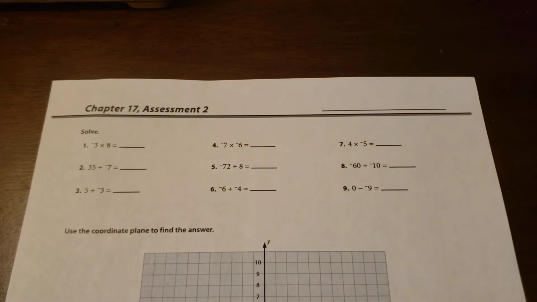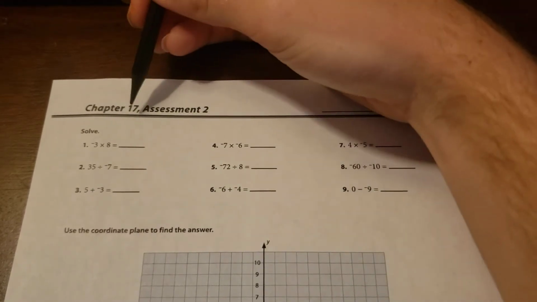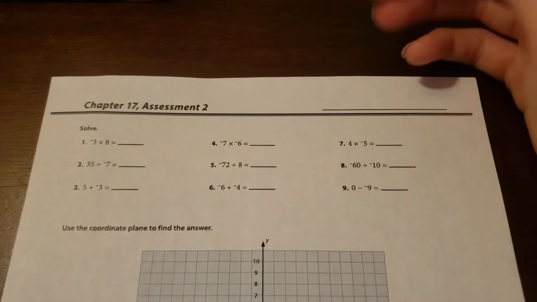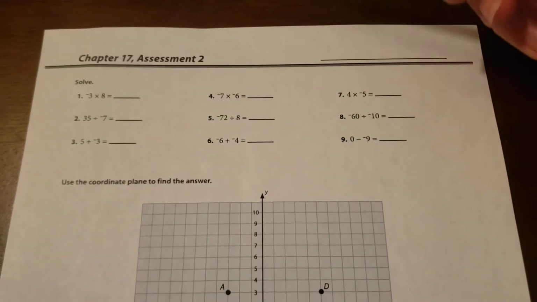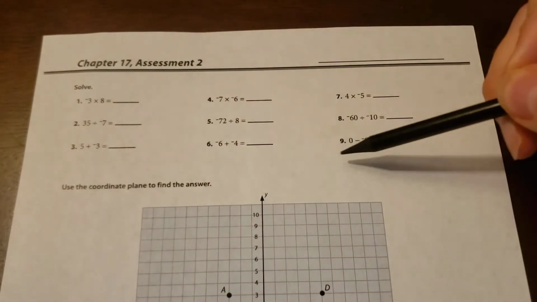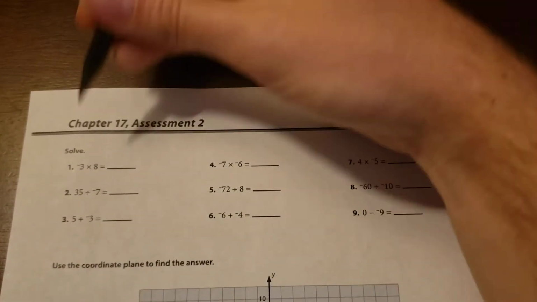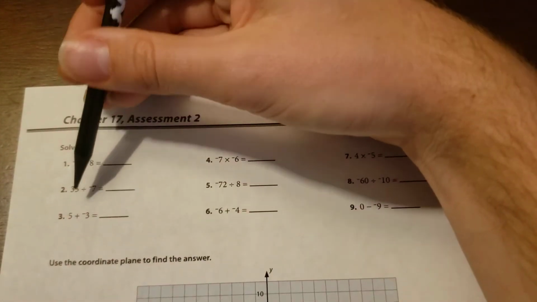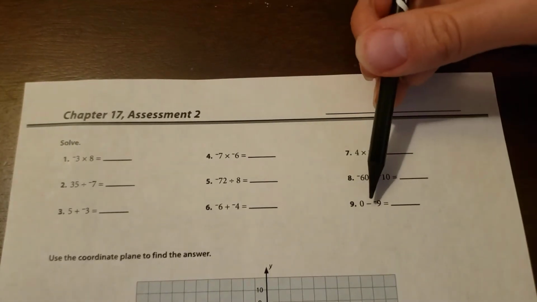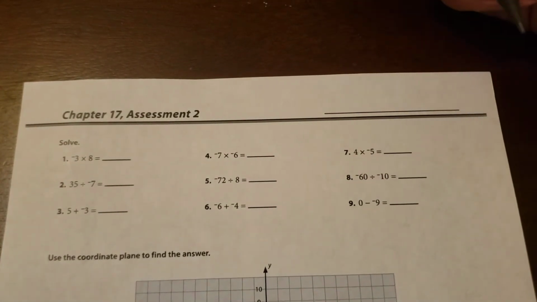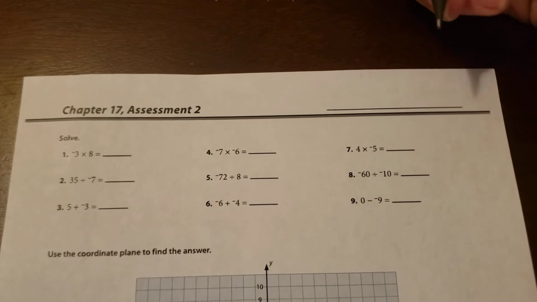Pretty crazy, huh? Yep, here we are. Chapter 17, assessment number 2. Alright, let's get started. For the first 9 questions, all we're asked to do is solve. Now we've got a few different operations. We are multiplying, dividing, adding, and then subtracting. So make sure that you keep track of your negatives.